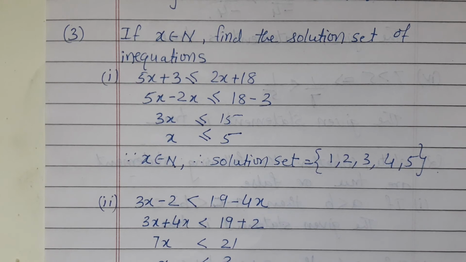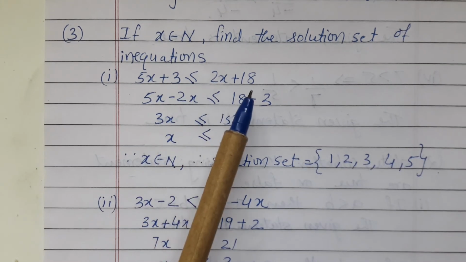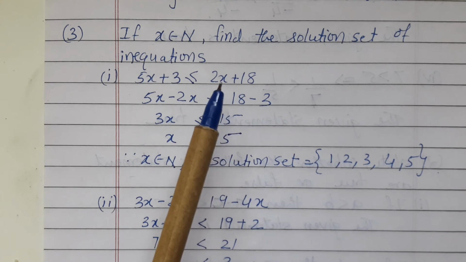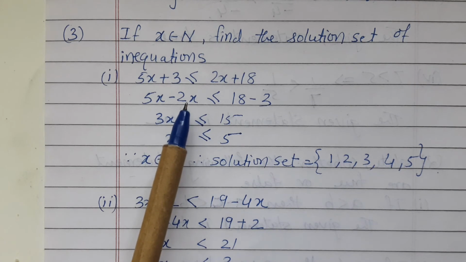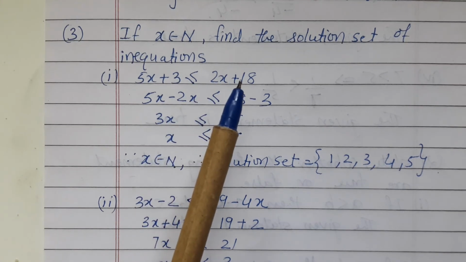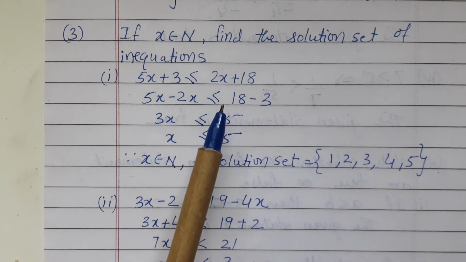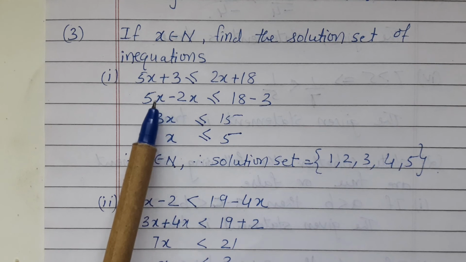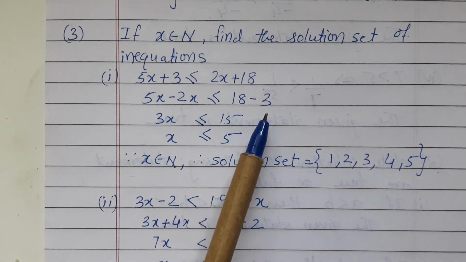Third sum, if x belongs to natural numbers, find the solution set of the inequation. First part, 5x plus 3 is less than or equal to 2x plus 18. 2x will shift to the left hand side, it will become minus 2x. 3 will shift to the right hand side, it will become minus 3, and the sign will remain the same. So we get 5x minus 2x is less than or equal to 18 minus 3.